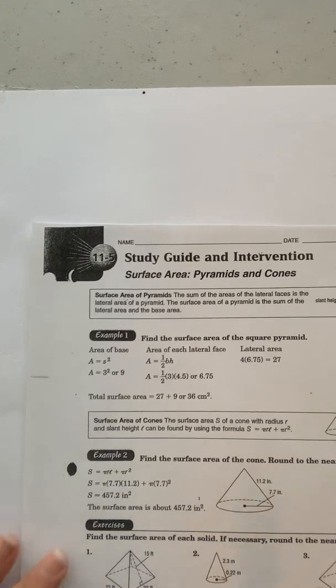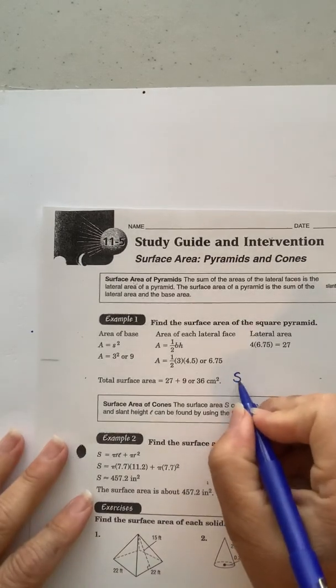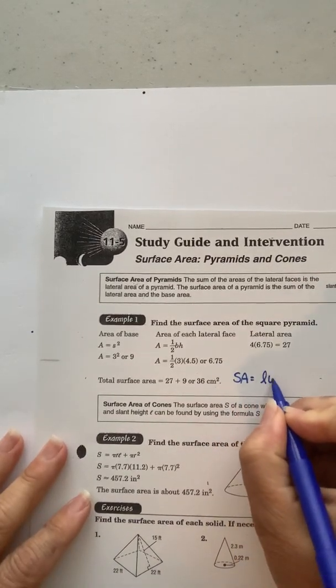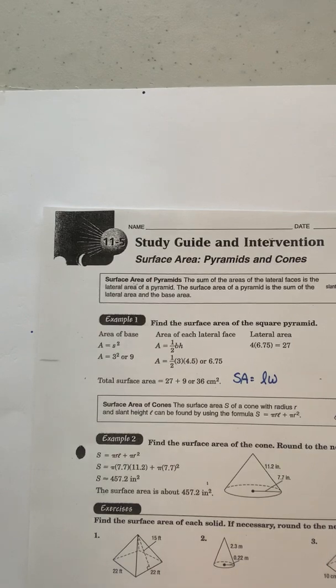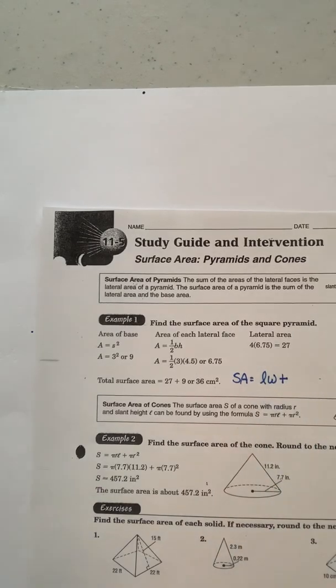All right, so you have to find the base first, that's side squared. That can also be the same as the length and the width, just in case it's a rectangle. But I think all the ones you're gonna do right now are gonna all have square bases. So that's gonna cover the bottom, and then you have 4 triangles, right?